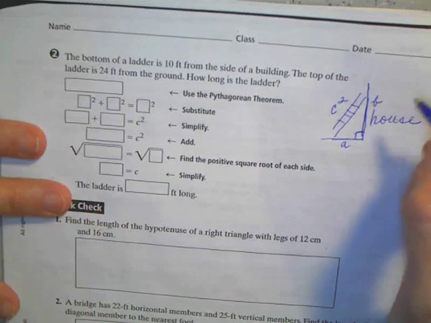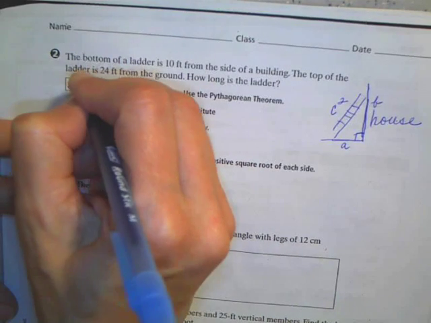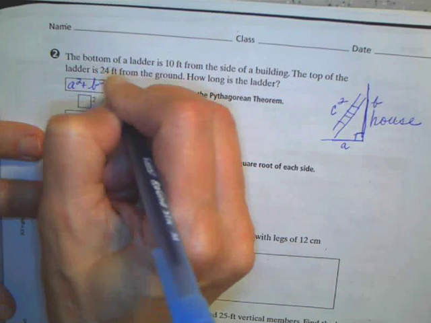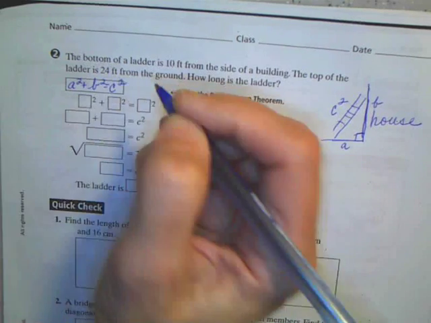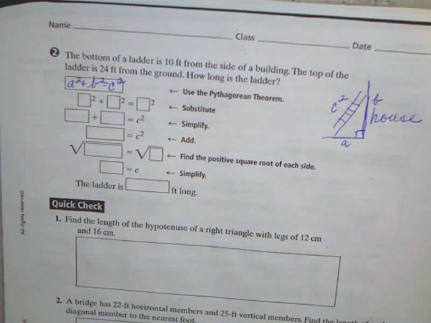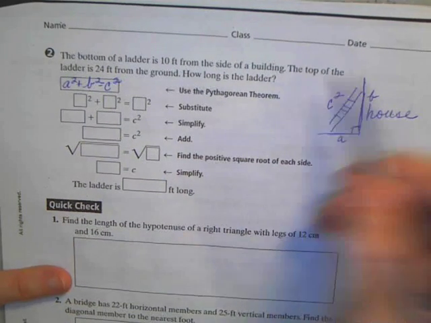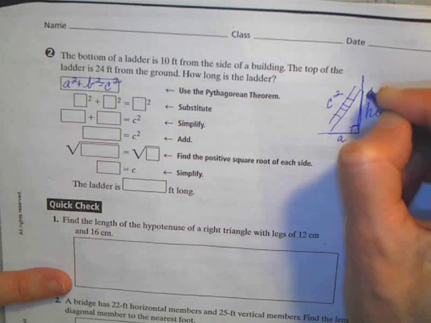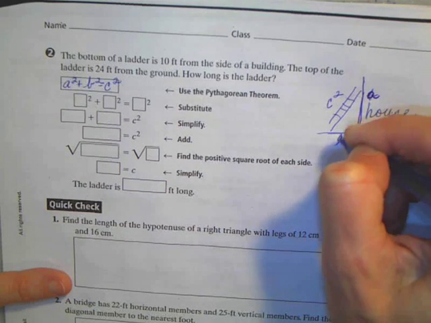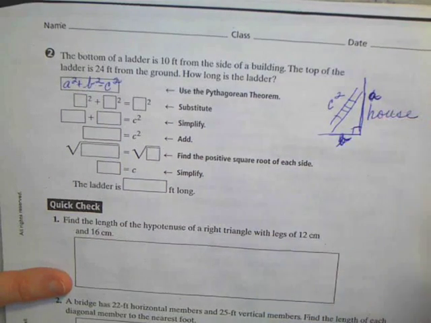Okay, so again, we're doing A squared plus B squared equals C squared. All right, so actually let's call this A and this B because of the way the textbook has this set up.